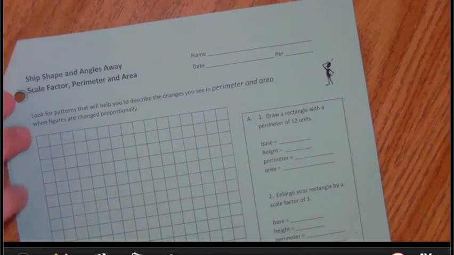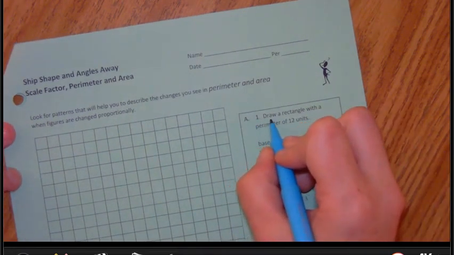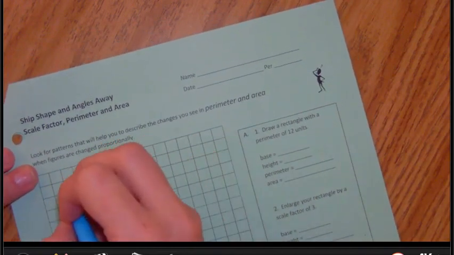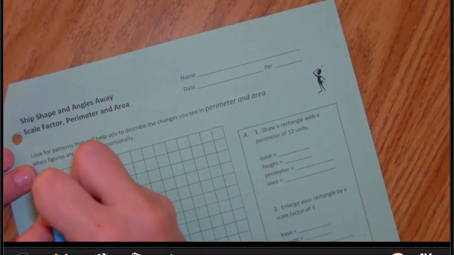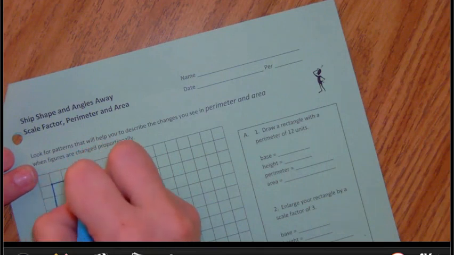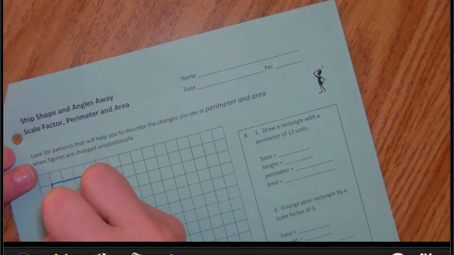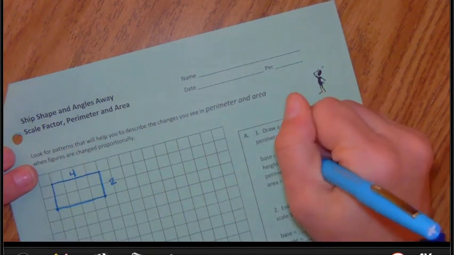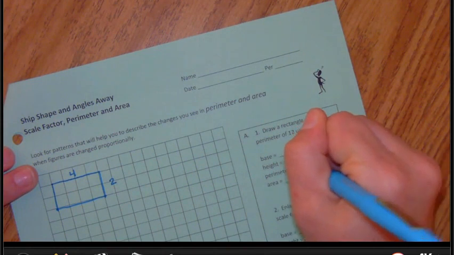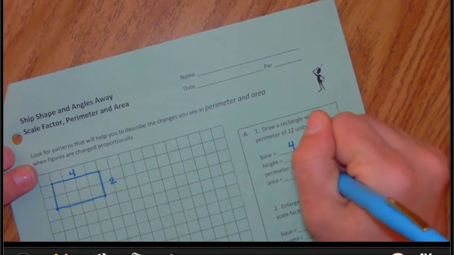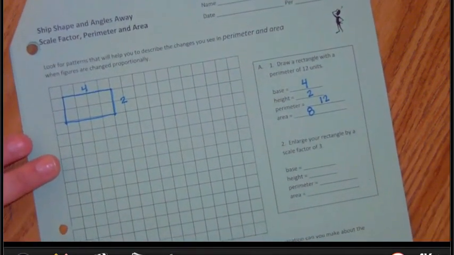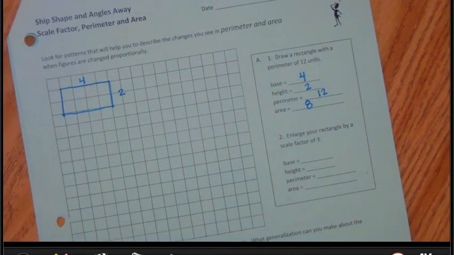So look for patterns that will help you describe the changes you see in perimeter and area when figures are changed proportionally. Okay, so letter A, number 1: draw a rectangle with a perimeter of 12 units. Remember that perimeter is my sides all added together. So I chose to draw a rectangle that is 2 units by 4 units. My base is 4, my height is 2, my perimeter is 12, and my area is 8, because 2 times 4 is 8. 4 plus 4 is 8, plus 4 more is 12 to get my perimeter.